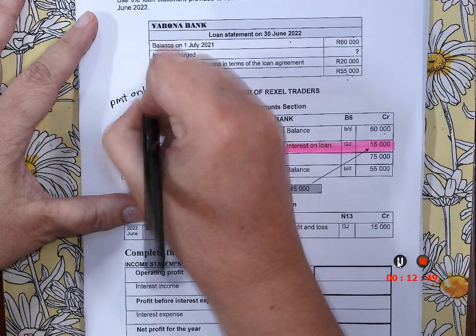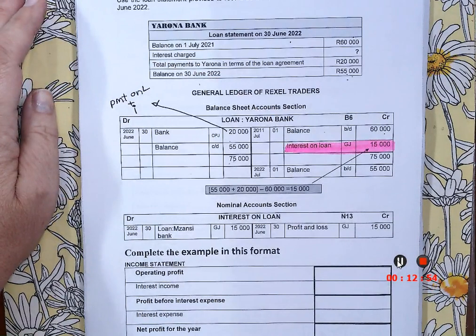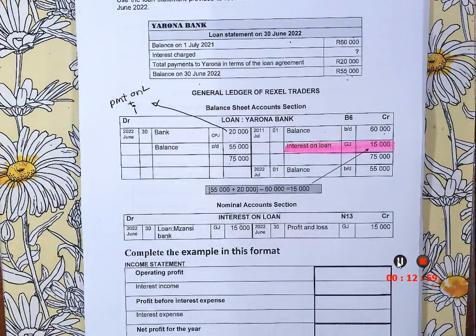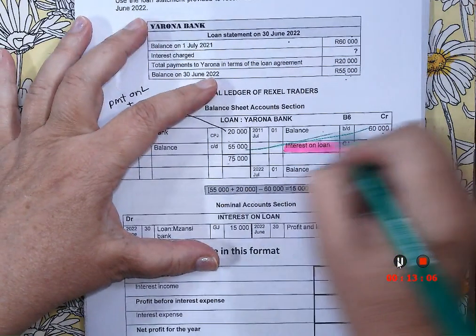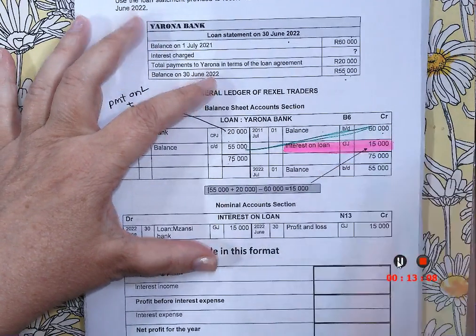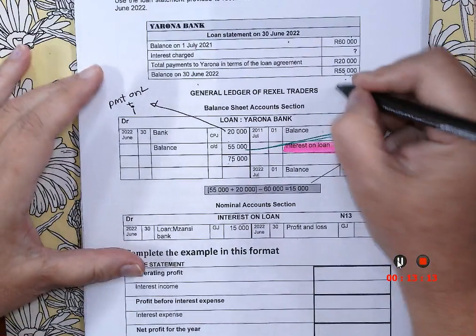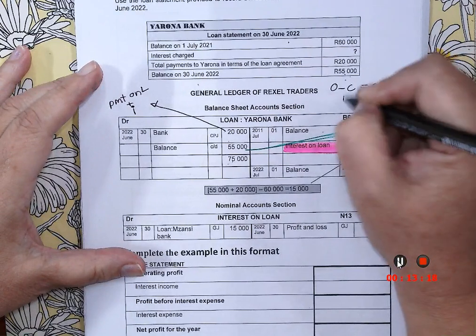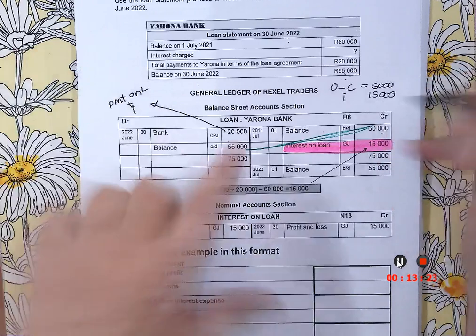and interest. Let me prove it to you. Let's ask ourselves, what's the difference between the opening and the closing? So if I look, what's the opening less the closing? 5,000. What's the interest? 15. How much did we pay? You see?